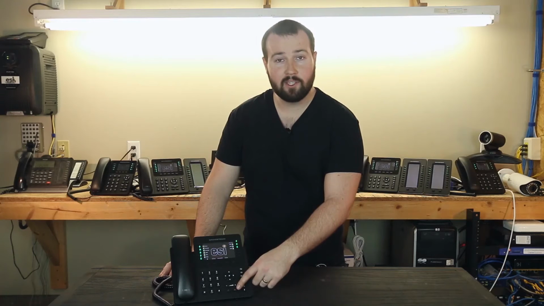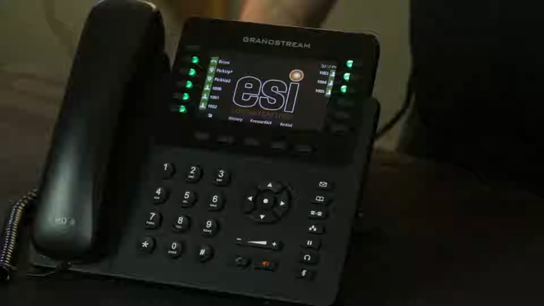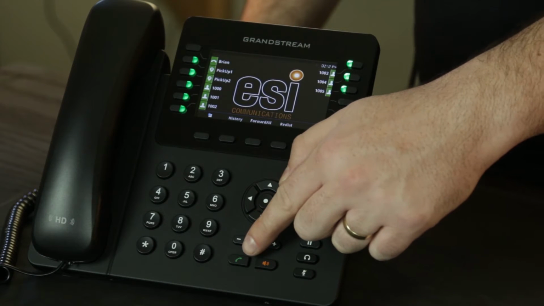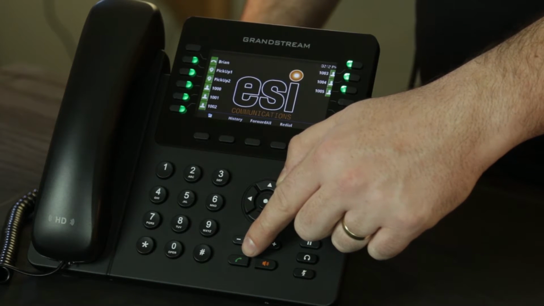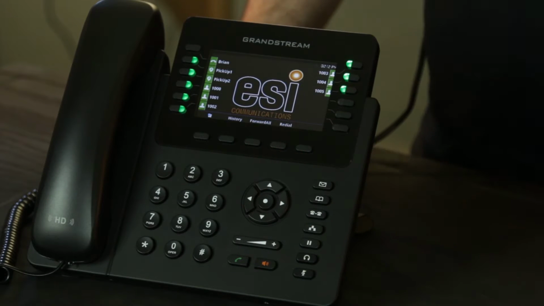And here we have the red speakerphone button. You can press this button to initiate a call on speakerphone. Next to the speakerphone button is a little green button that looks like a handset. Press this button and you can have quick access to your most recent call history. And here we have the volume button. You can control the volume of your phone's ringtone, and while on a call you can control the volume of that call.